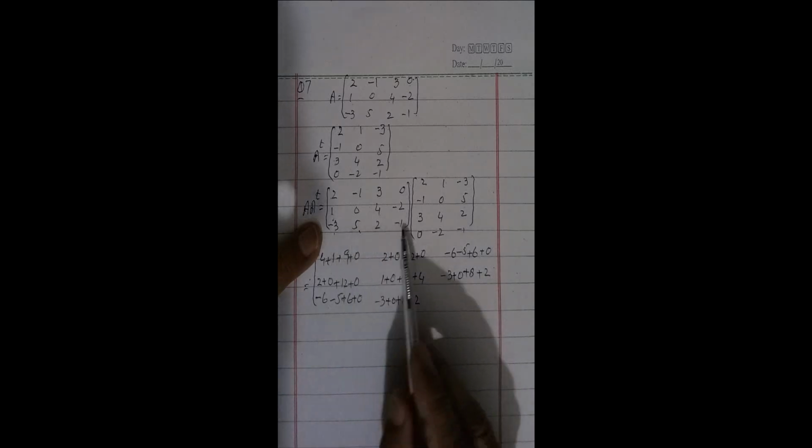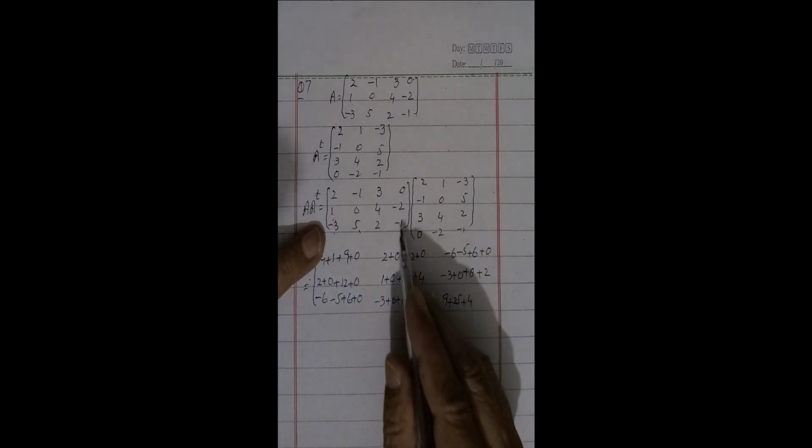Now the third row with the third column we get minus 3 multiplied by minus 3 is equal to plus 9. 5 multiplied by 5 is equal to plus 25. 2 multiplied by 2 is equal to plus 4. Minus 1 into minus 1 plus 1. This is the multiplication, and now we simplify the whole values.